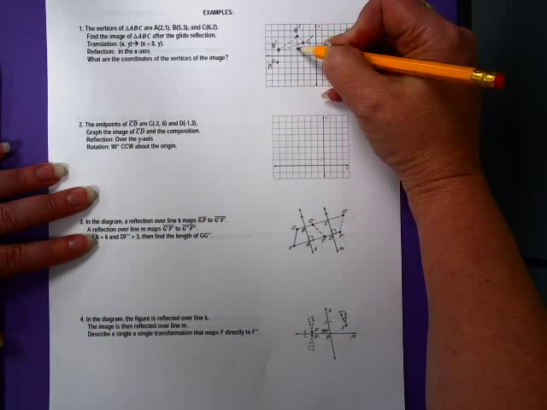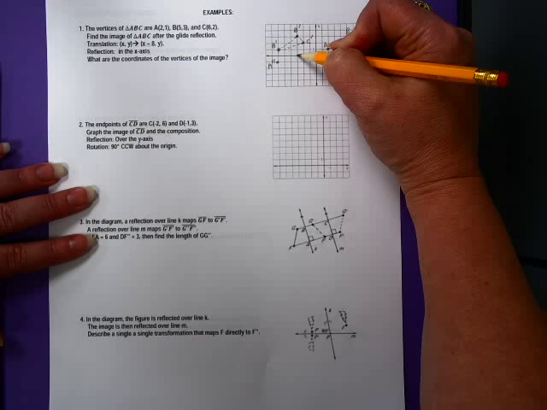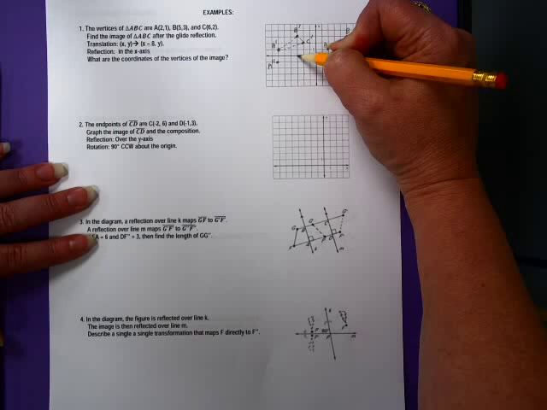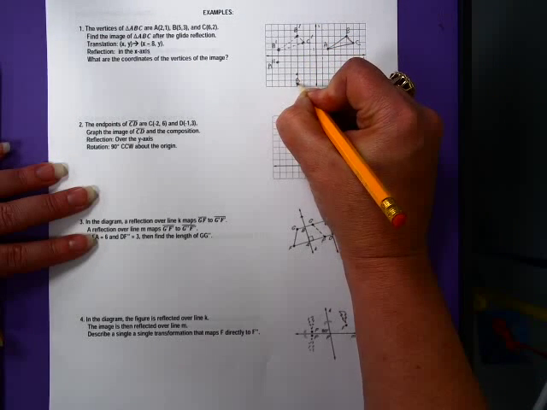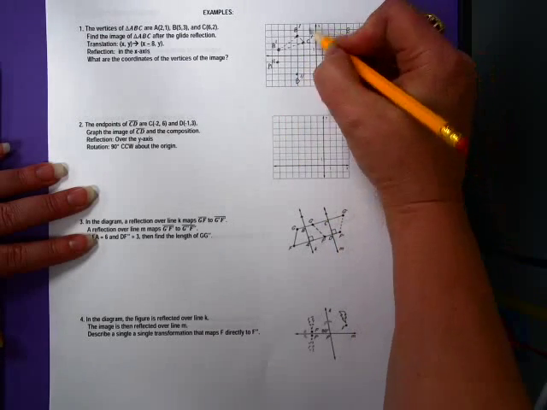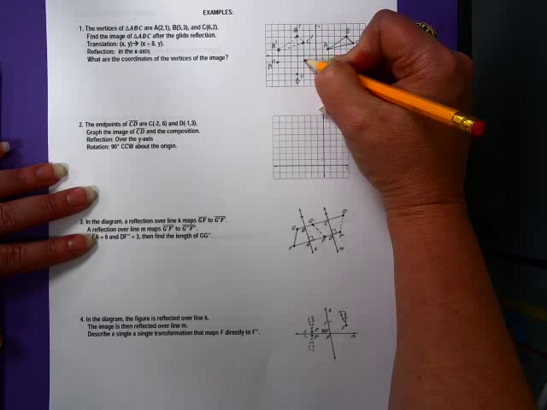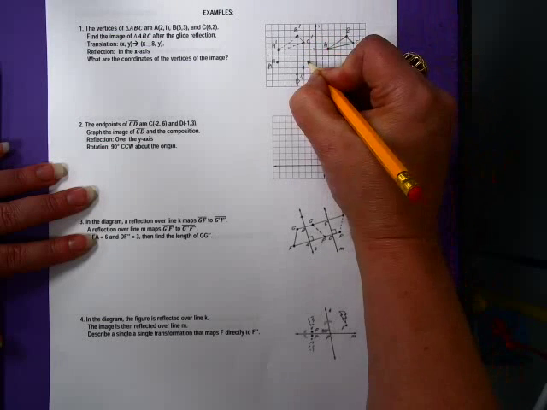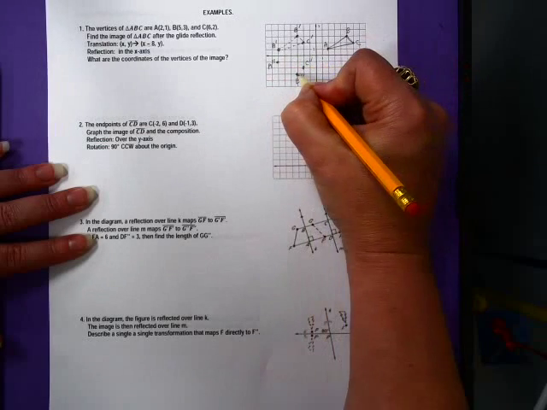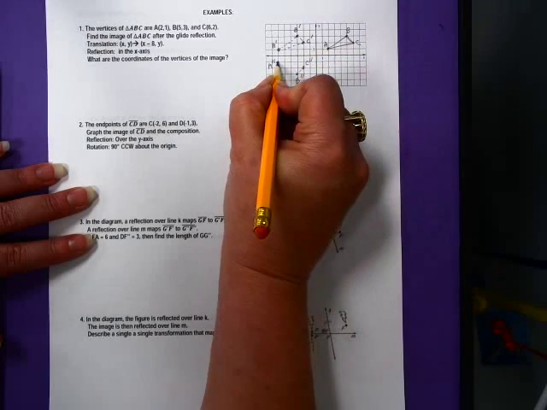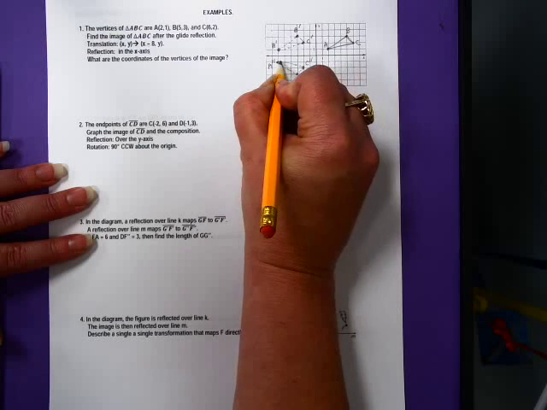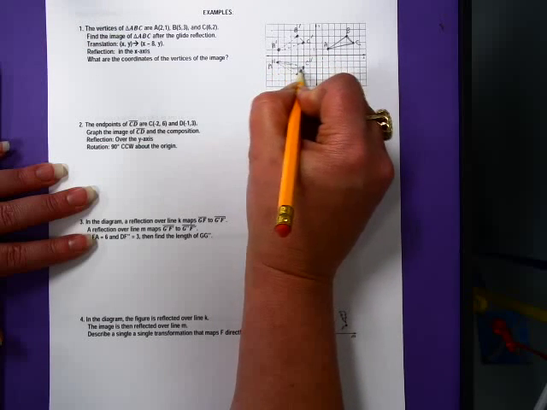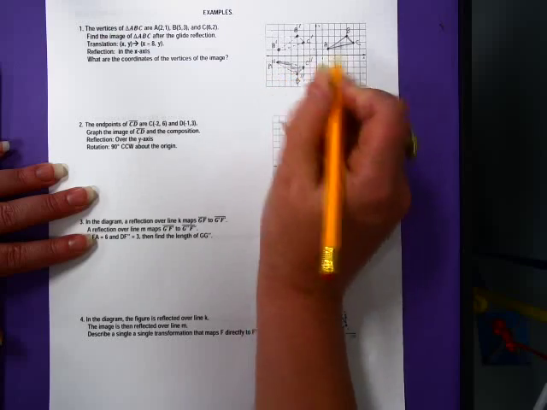B is 1, 2, 3 units away from the x-axis, so 3 units in the opposite direction, 1, 2, and 3. This is where your B double prime goes. C is 2 units, then 2 units, so this is where C double prime goes. Again, these are dotted. And this one that I'm shading is the final answer.